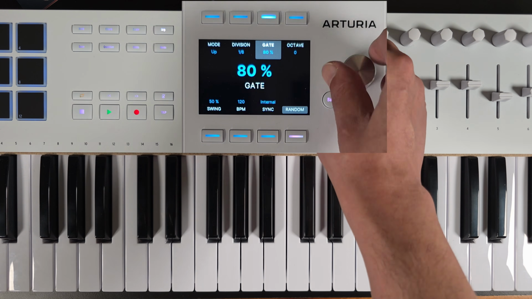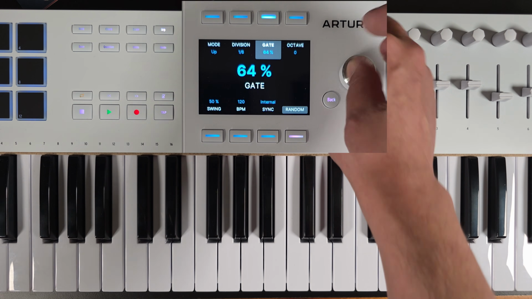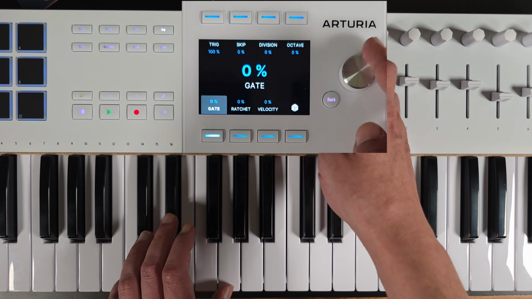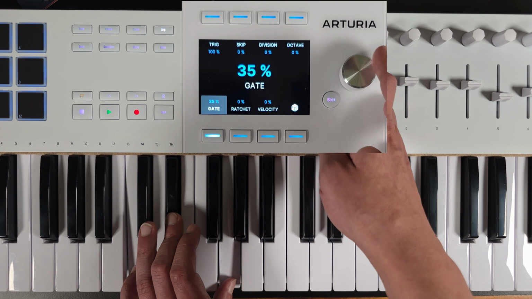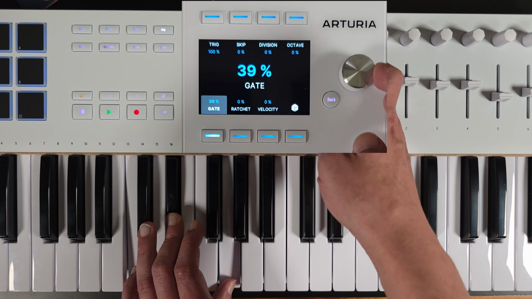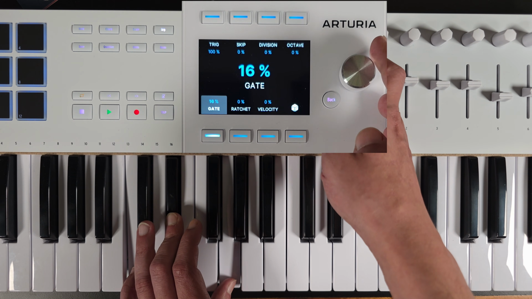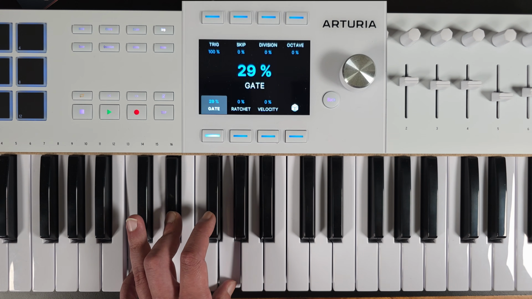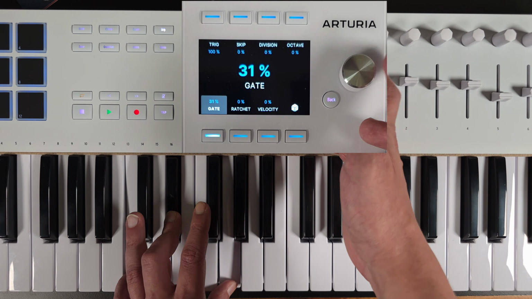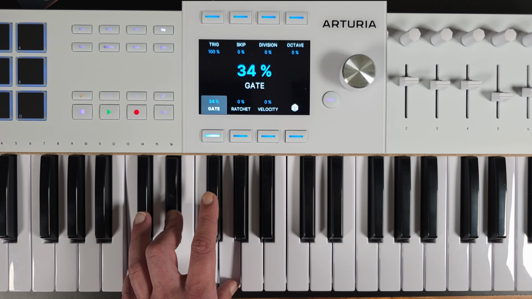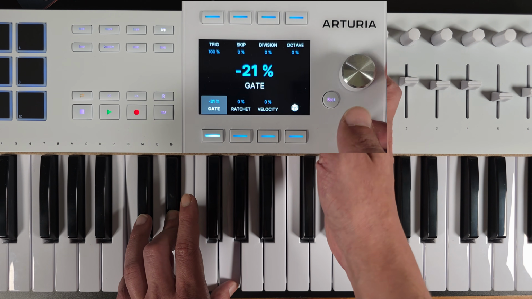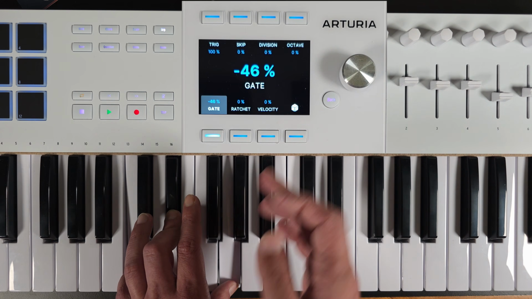I'm gonna put it on 60. I'm gonna show you how it works. I'm gonna go to random, and then go to gate, and maybe go up on the gate. And if I play it, notice that some notes are sometimes longer than the other ones. And it's because we are randomizing this gate. If I go down, it's going to do the opposite. It's going to make them shorter.